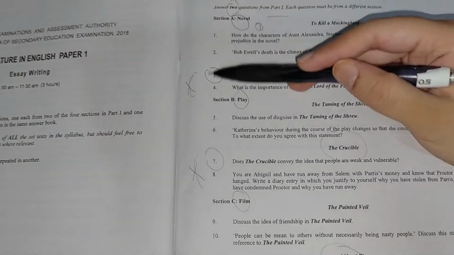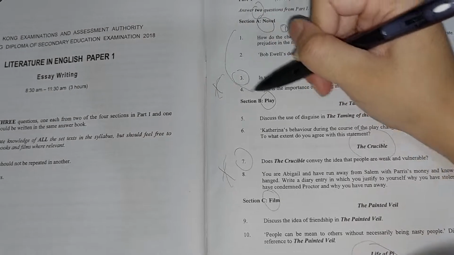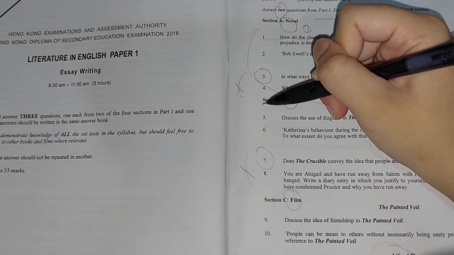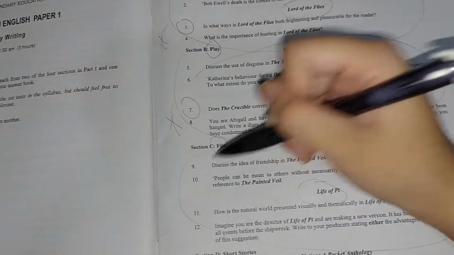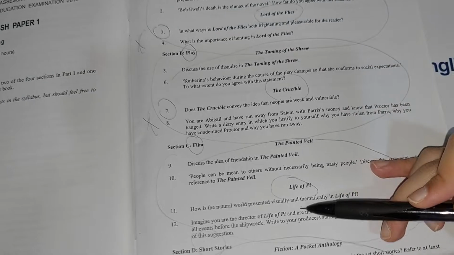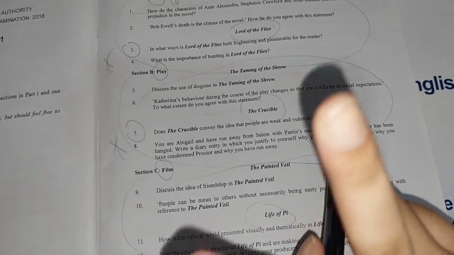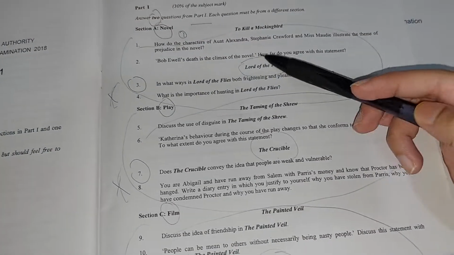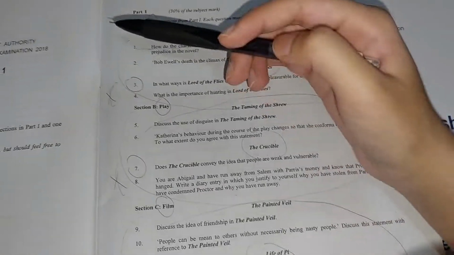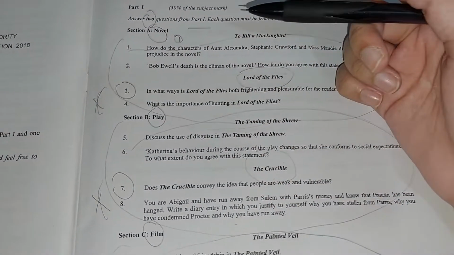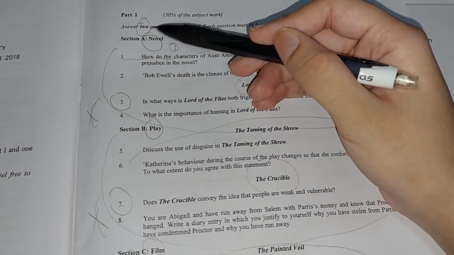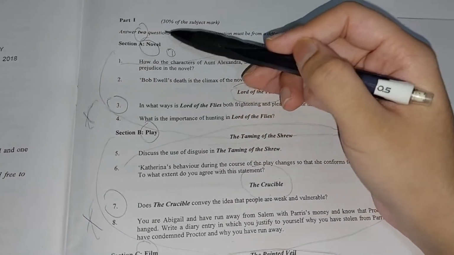Now, this is genre number 1, genre number 2, genre number 3, genre number 4. Out of these 4 genres, I need to pick 2 questions, and each question needs to be from different genres. Let's imagine you still don't get it, so I'm going to repeat it again. The first question I've chosen is from the novel.